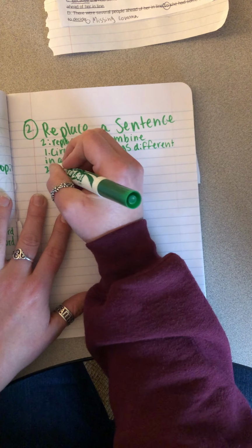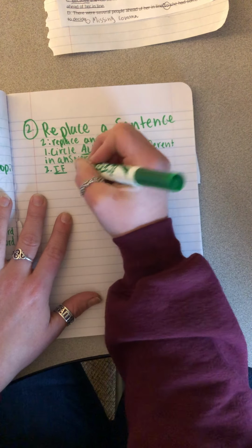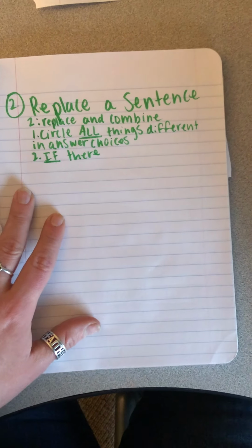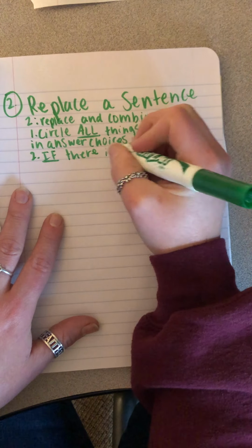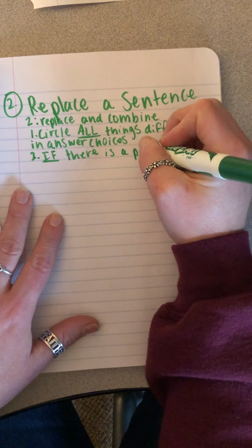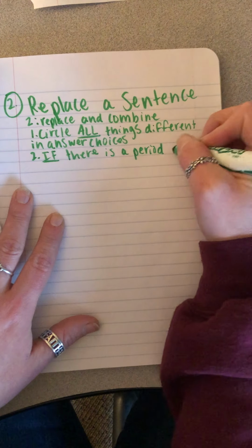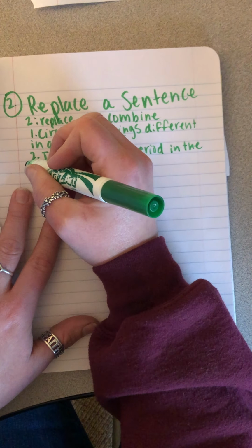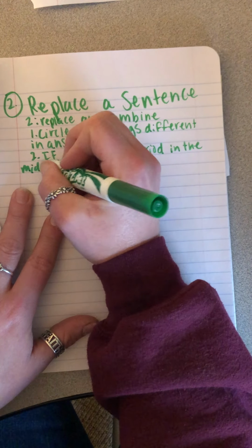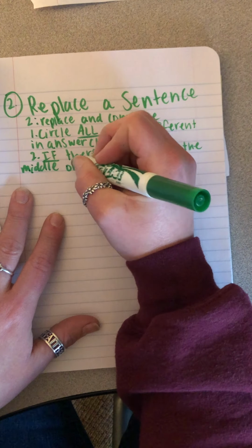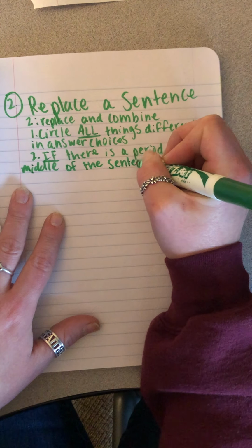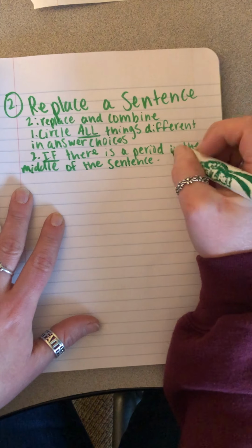Second step is if there is a period in the middle of the sentence, delete it.